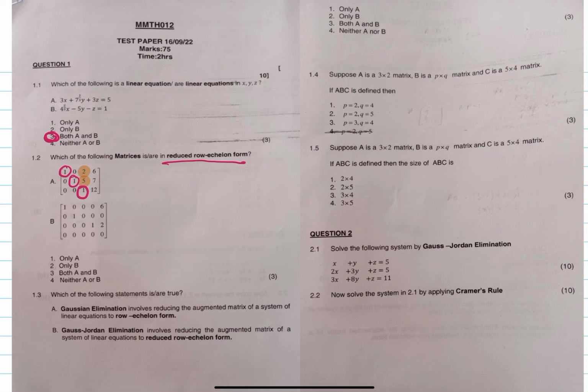So it's wrong. So A is wrong. It has to be above and below that leading one. It has to be zeros. Now, so A is wrong. We can't really count A. So I'm just going to mark it wrong there. If you look at B, mark your leading ones before you get confused. That is 1, 1, and a 1 there. Above and below this leading one here, it has to be zeros. So you can see that B is in a reduced row echelon form. All right. Now you're going to mark the answer as B only. So the answer here was B only.